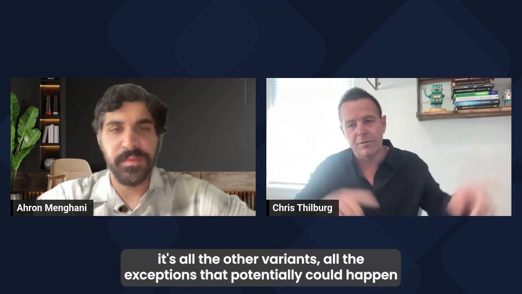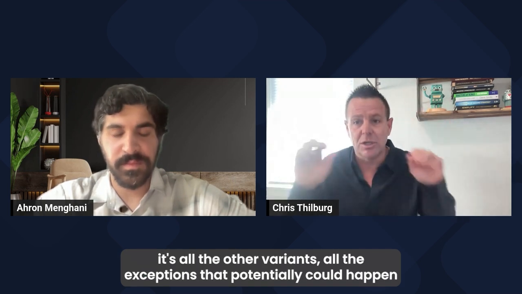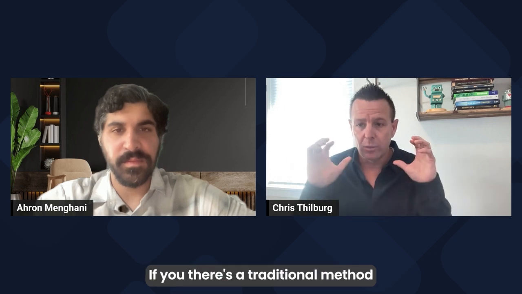It's all the other variants, all the exceptions that potentially could happen, because in the old world, they had to be thought of, planned for, accounted for, and coded in, frankly, up front. Right? There's a traditional method: you get in a room with whiteboards, God forbid, sticky notes. Obviously, there are Miro boards and all kinds of planning tools you can use, or you can use technology, right?